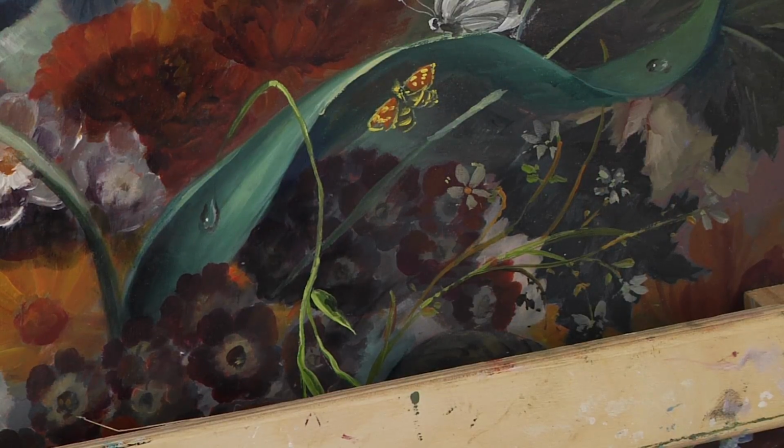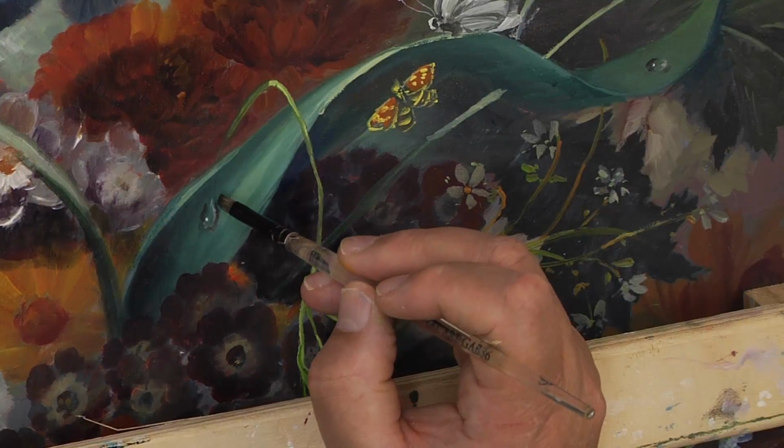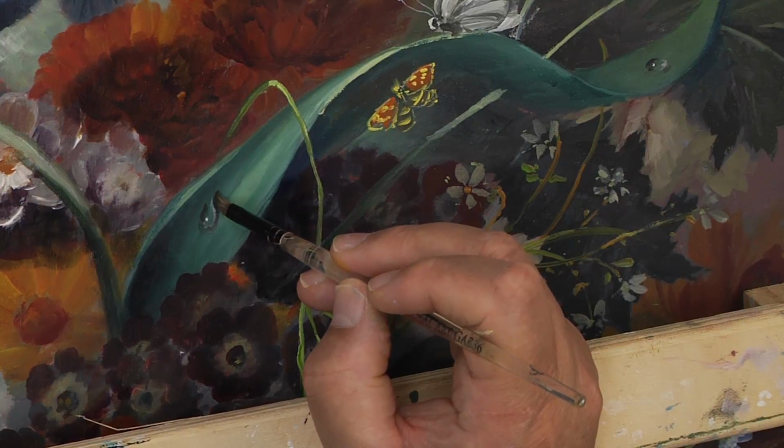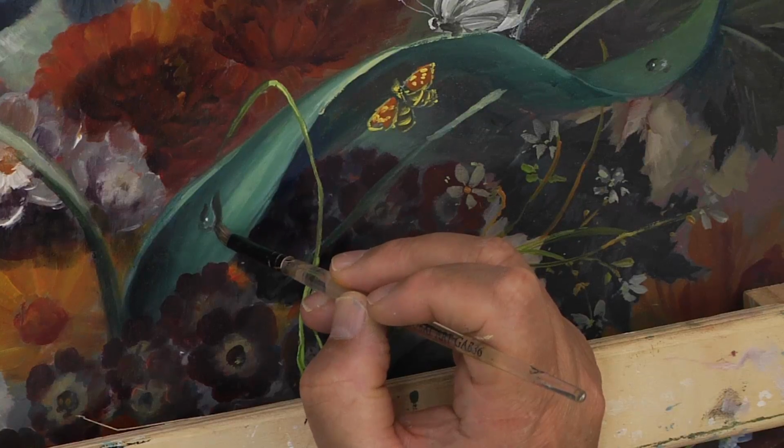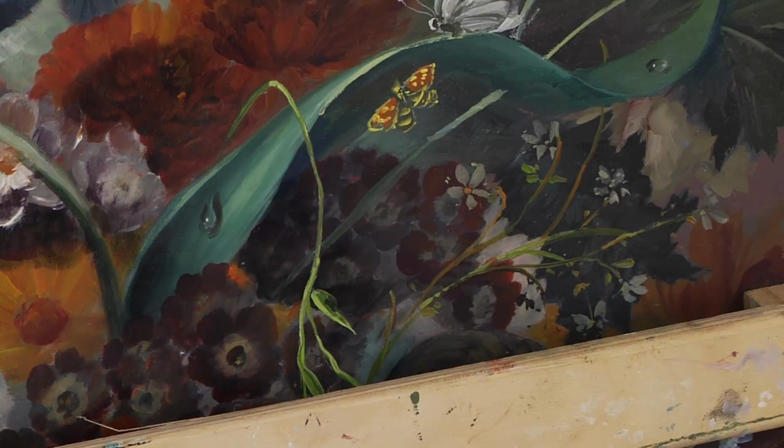Now I'm just going to take a little bit of my darker color here with my flat. I don't like the way that drew up there very well. That shadow here, I want that to come around a bit more.